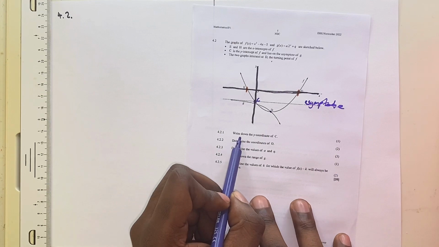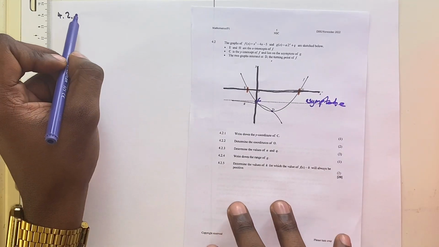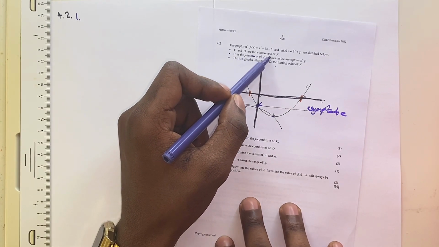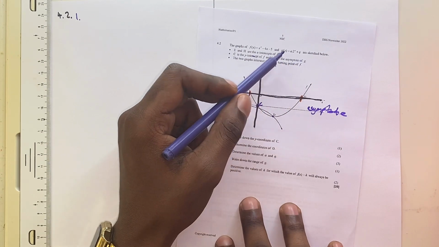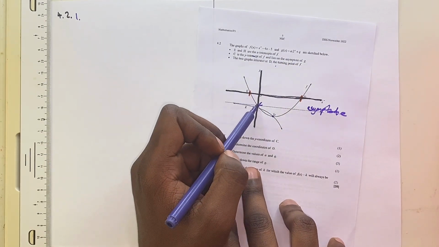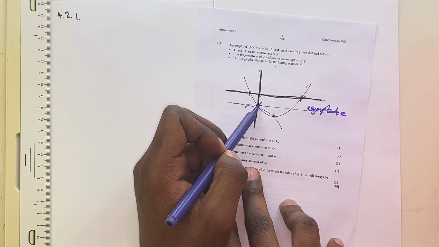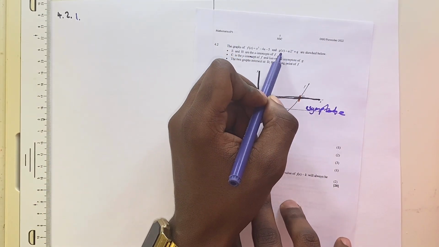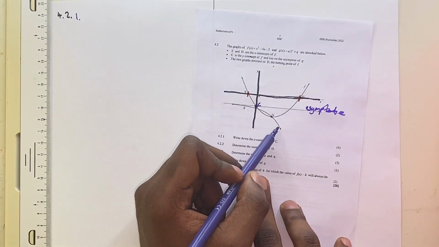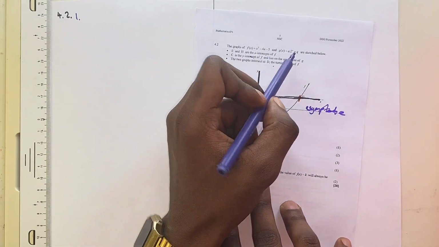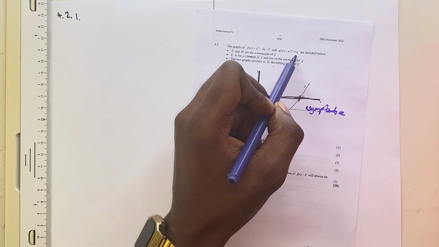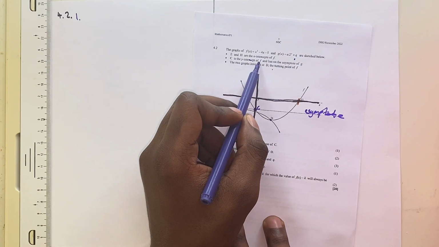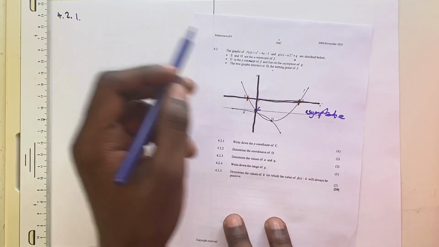Now the first thing, write down the y-coordinate of C. Now it says that C is the y-intercept of f and lies on the asymptote of g. Now one way that we can find the y-coordinate of C is to say that it is q, because q in an exponential function is the asymptote of that particular exponential function. But in this case, we don't know what value q is, so that way it's not possible. But then again, it says C is the y-intercept of f, so we can just find the y-intercept of f.